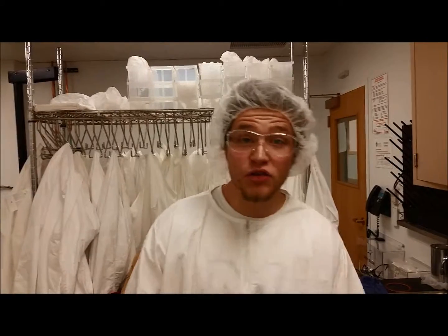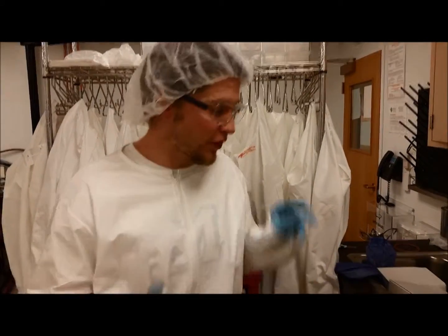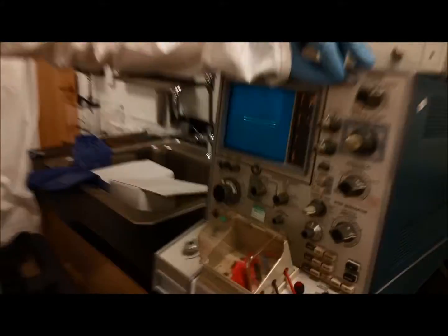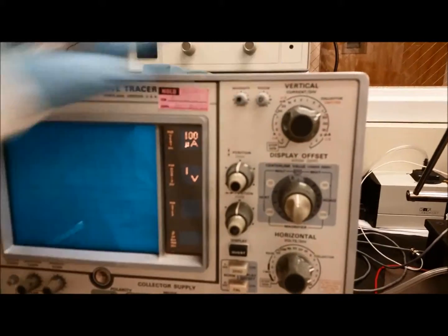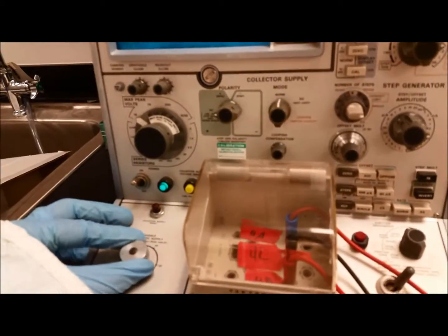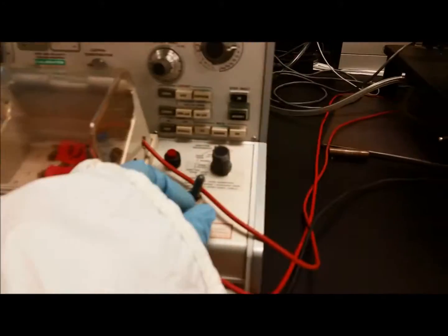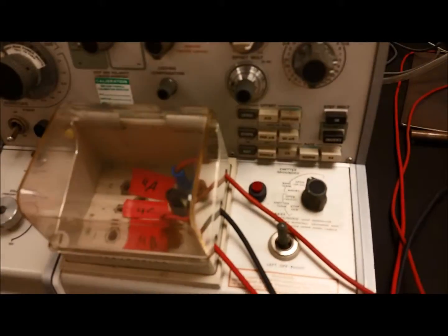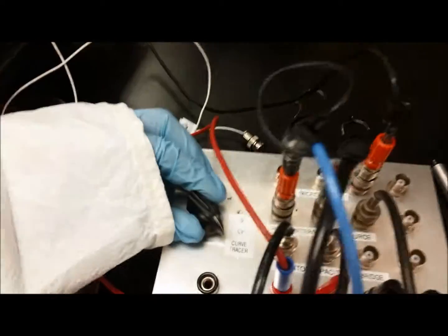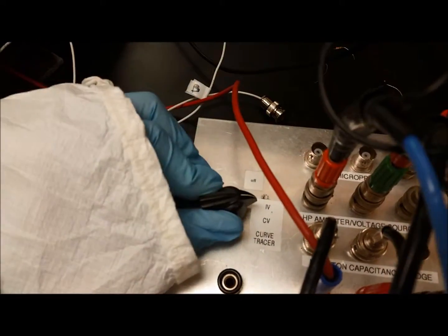Alright, once you've made sure that you got the curves that you're looking for, first thing we're going to want to do is to remember, turn down the intensity and turn down your controllable voltage supply. Turn off the machine and restore this knob back to its off position, which is vertical. I know it doesn't look like that, but it's vertical.